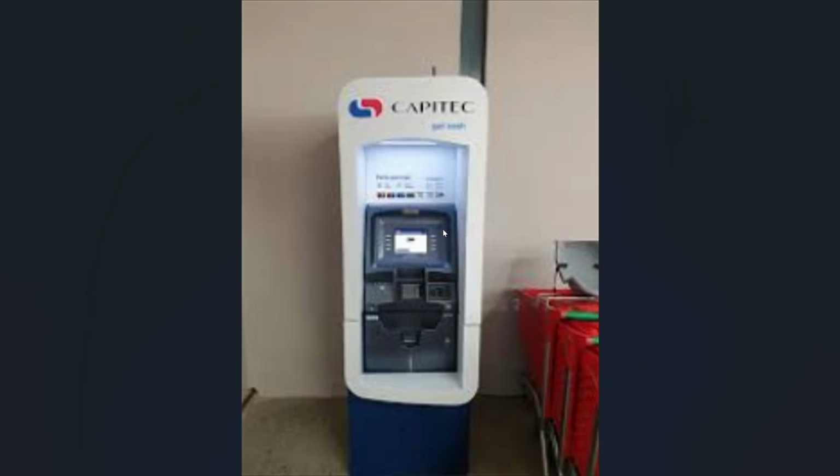You can also withdraw at an ATM. If you want to keep it cardless, use the same Send Cash voucher and choose Cardless Services at the Capitec ATM. If you prefer using your card, just insert it, enter your PIN, and follow the normal withdrawal steps.